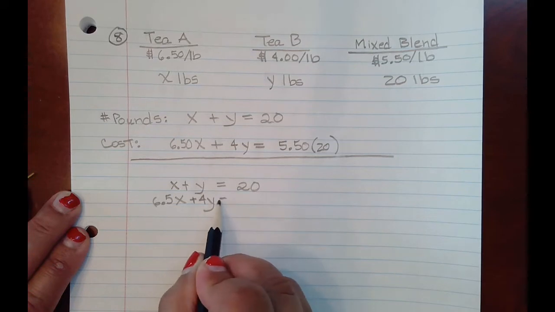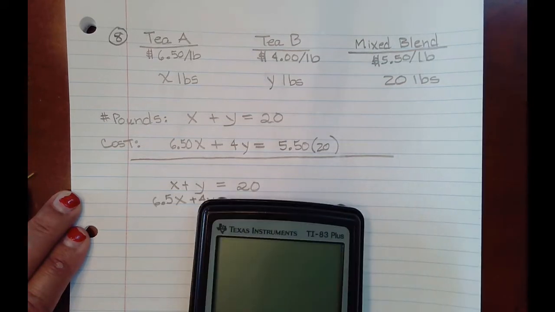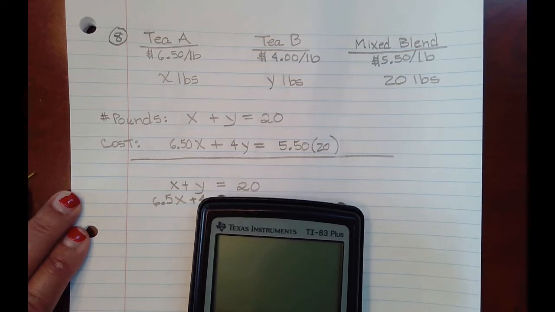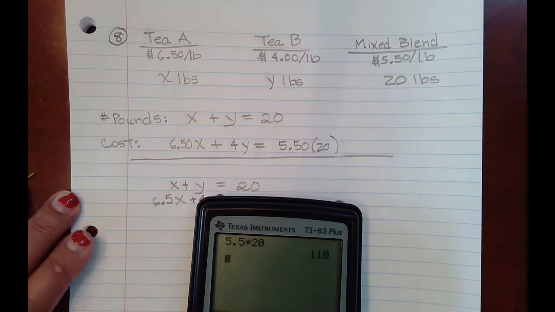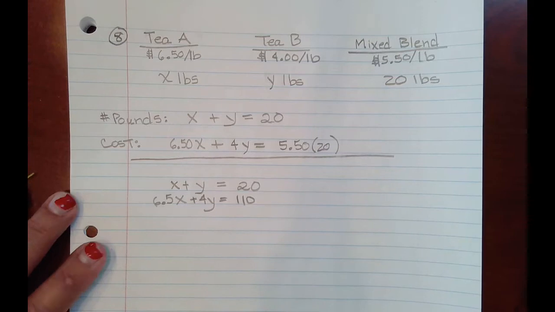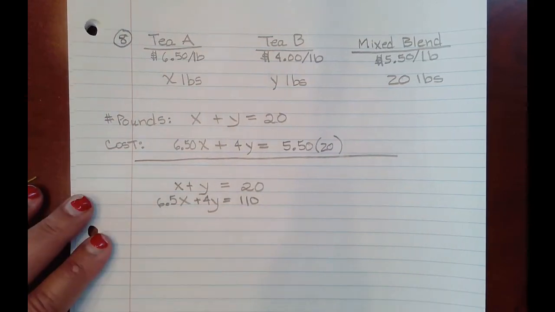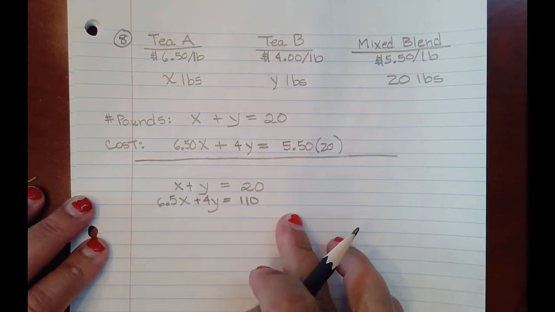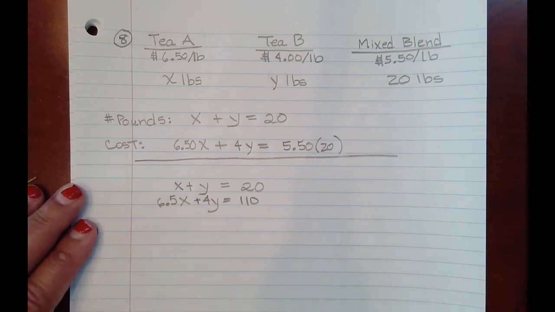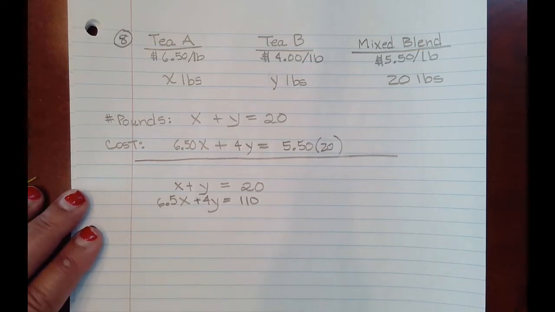And then 5.50 times 20 is 110. Okay, so now if you want the decimals to go away, you can leave them in if you want to. You can multiply the whole bottom equation by 10 because you only have one decimal and that goes out to the 10th place. Or you can just leave them the way they are.